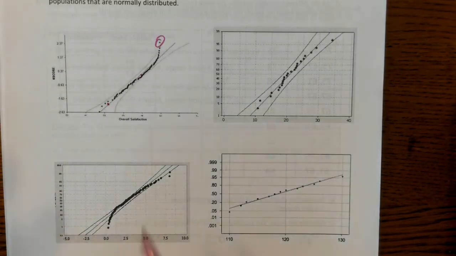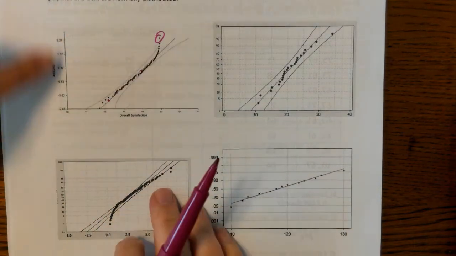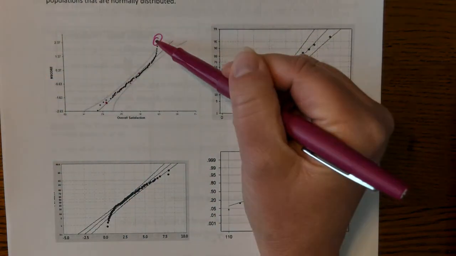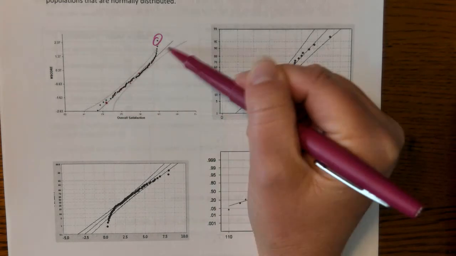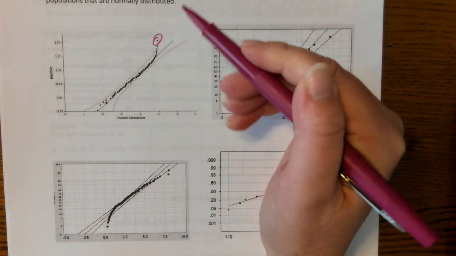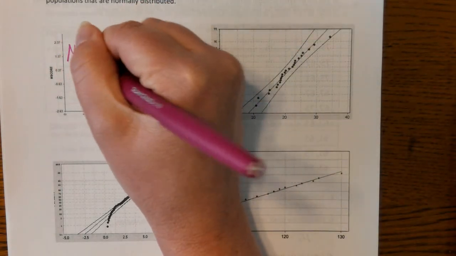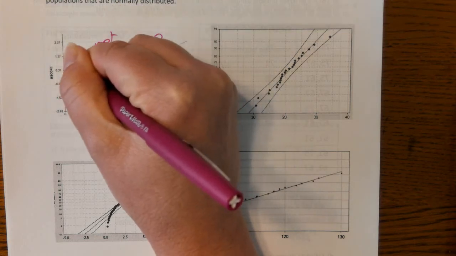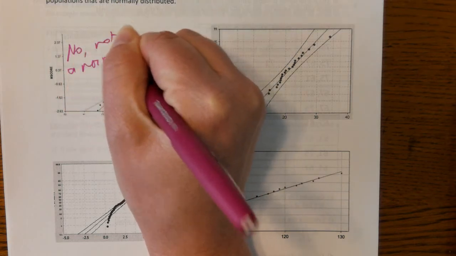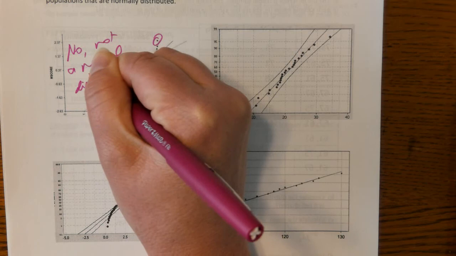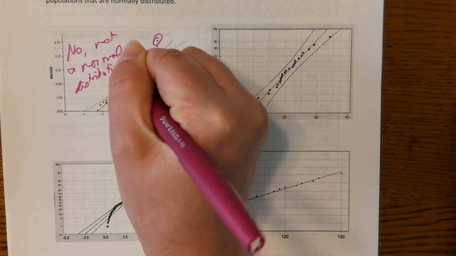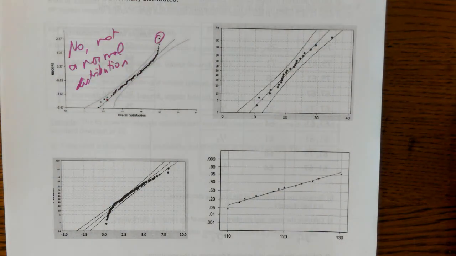Okay, so if this was our original data, the z-scores, and we saw a dot that was not very close to the line that the other dots were in, we would say this is not a normal distribution. That means it would not be acceptable for us to work problems using normal CDF and inverse norm. It's not a normal distribution.